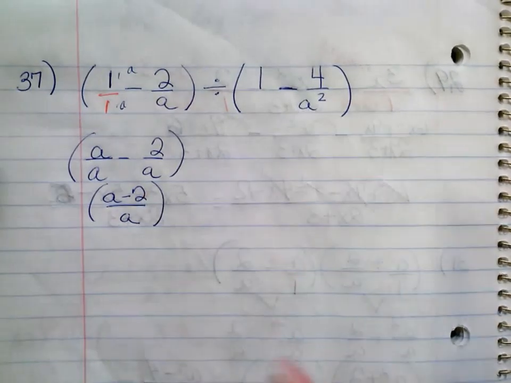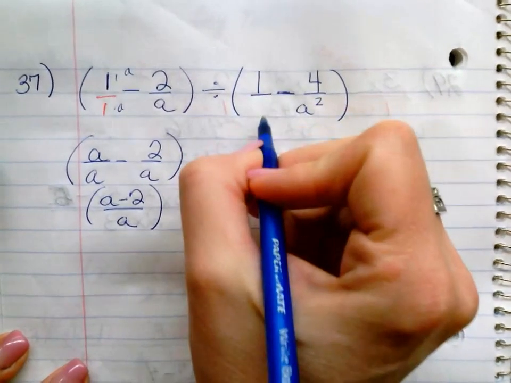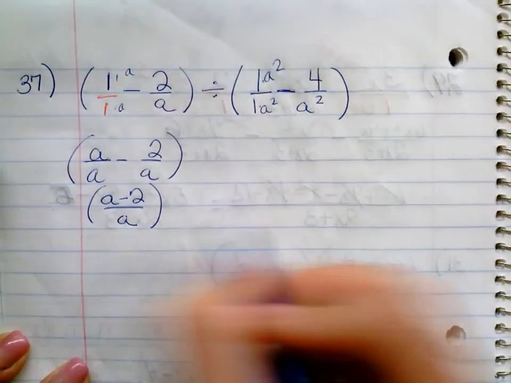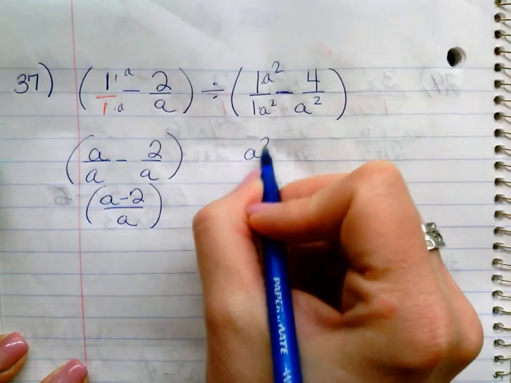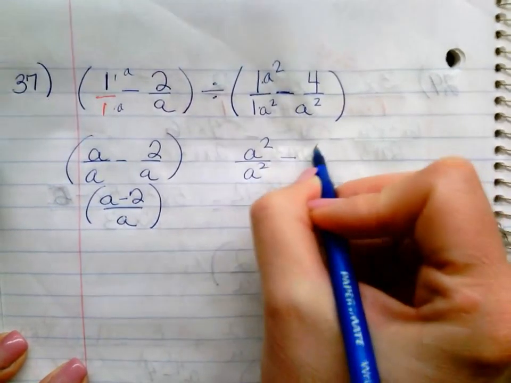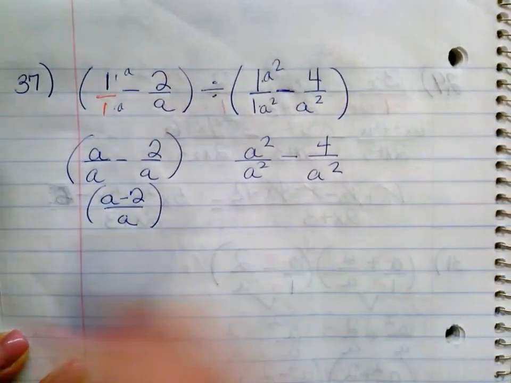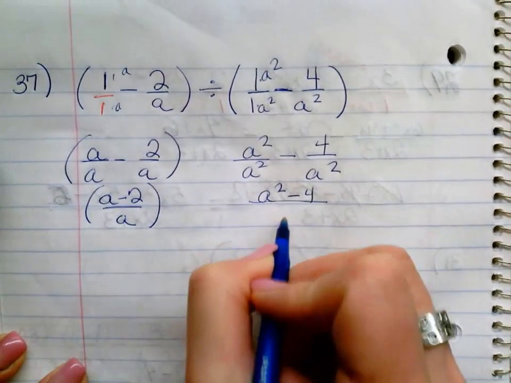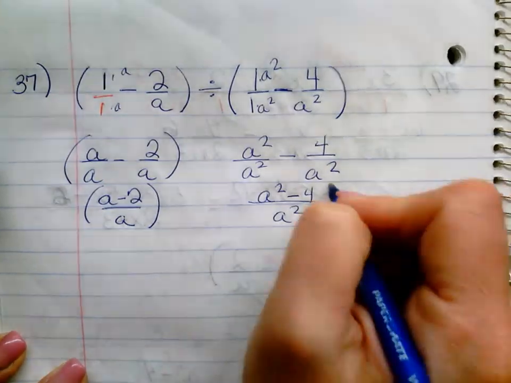Over here, denominator for 1 and a squared. Multiply, you get a squared over a squared minus 4 over a squared, and you end up with the combination of a squared minus 4 over a squared. Okay?